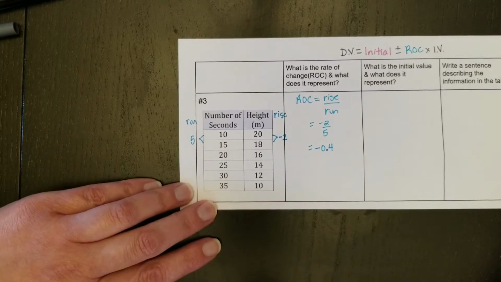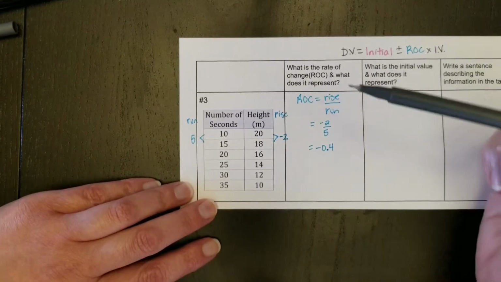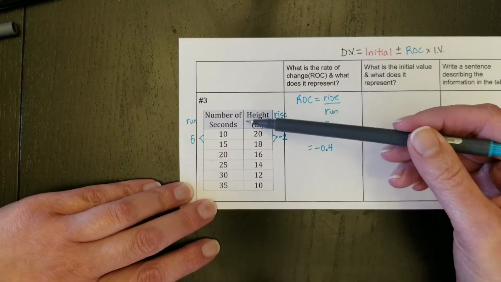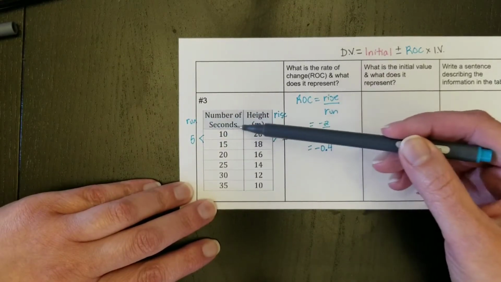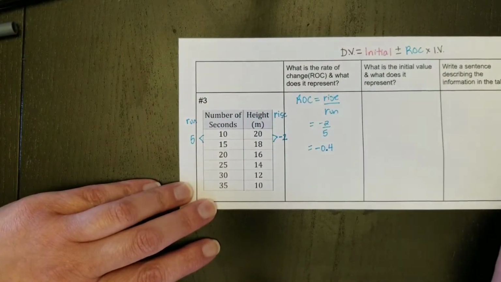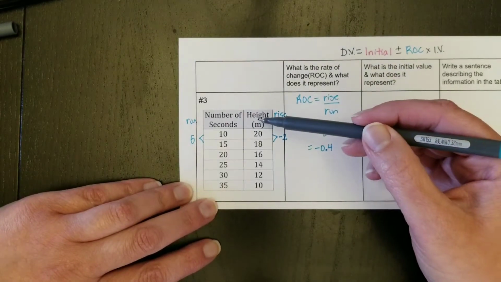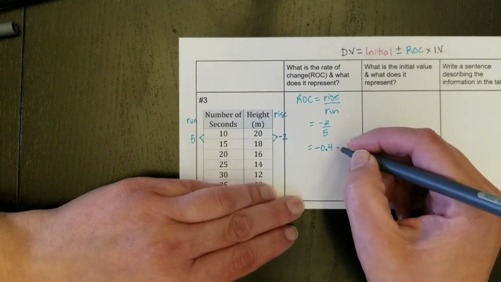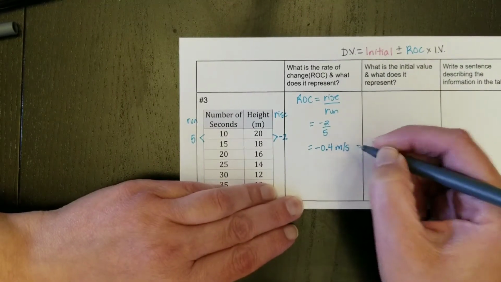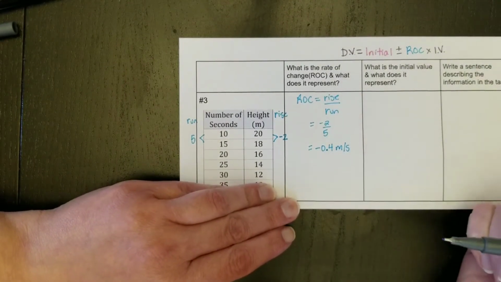Now we have to look at what that represents. Remember, our rate of change is our unit rate. My units here: the rise is height and the run is the number of seconds. So this means it's a unit rate of meters per second. And if it's negative, it's going down.